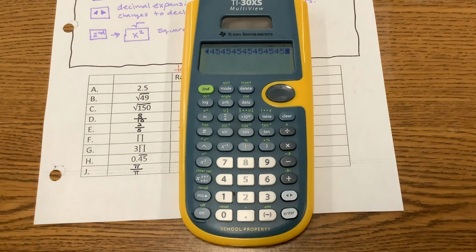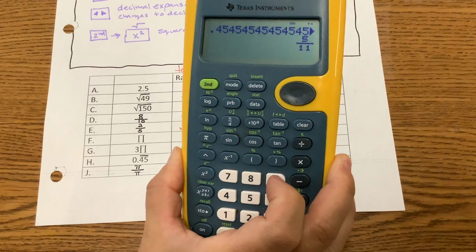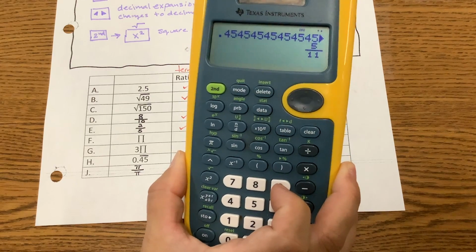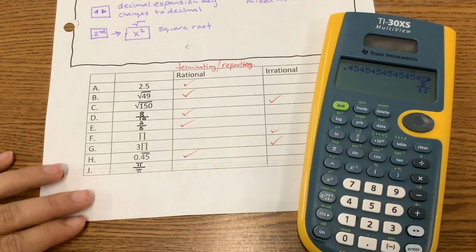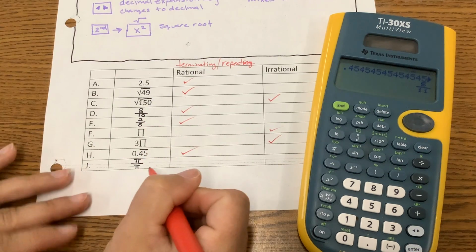If we want to change it to a fraction, we press this decimal expansion button. Then press enter. What is the fraction for 0.45 repeating? And since it can be a fraction, then that means that it is, in fact, rational.